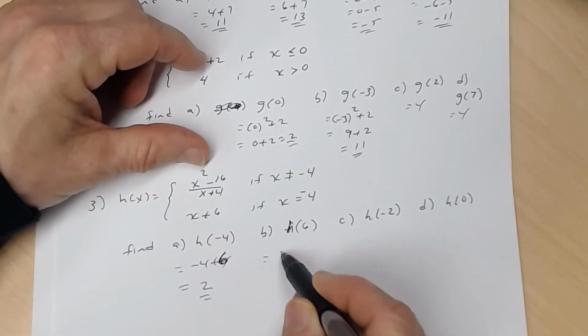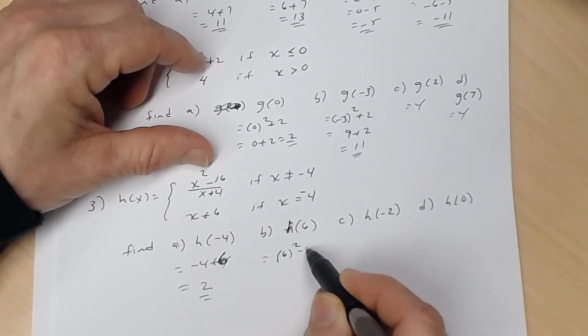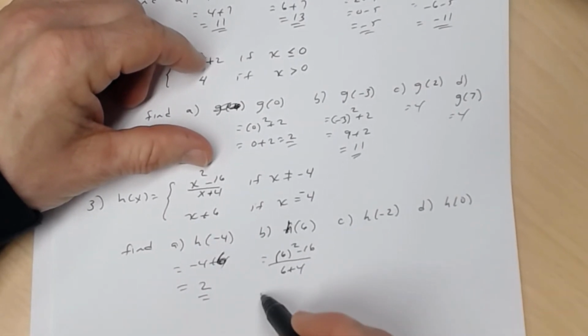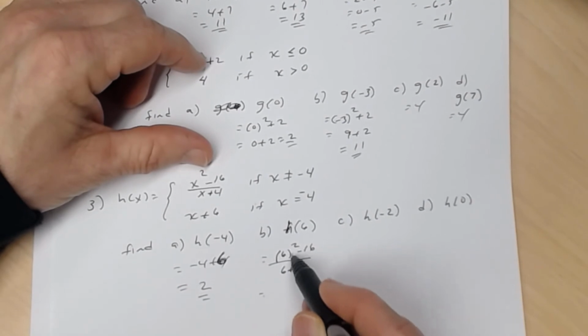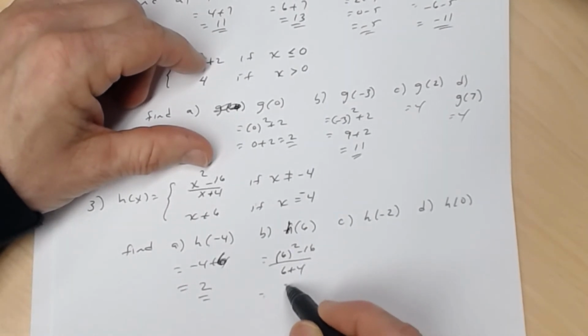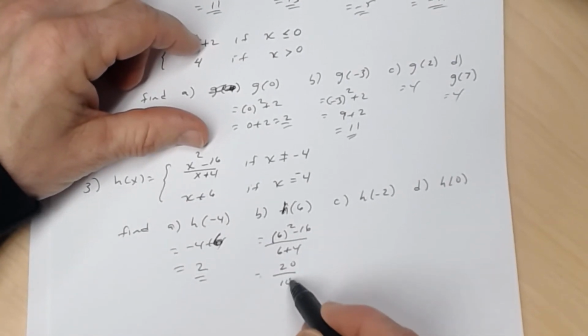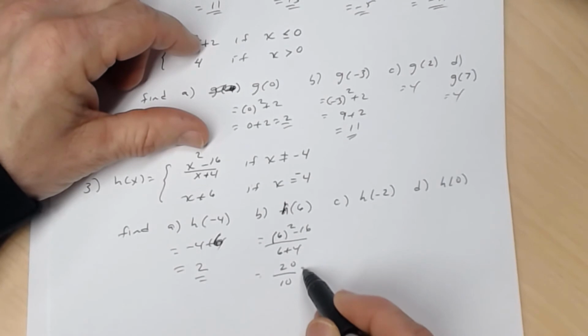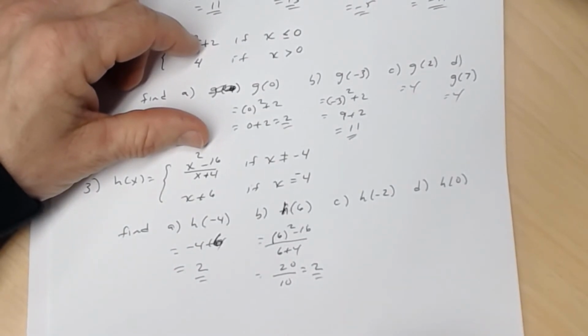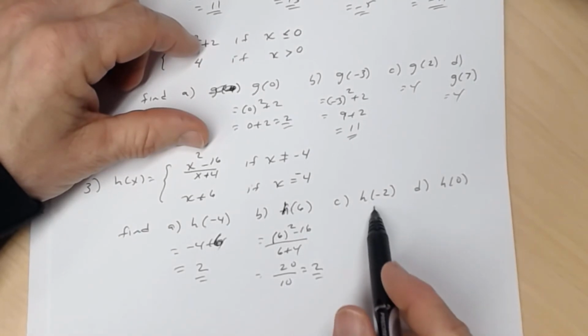So you're going to say 6 squared minus 16 divided by 6 plus 4. And then 6 squared is 36. 36 minus 16 is 20. And then 6 plus 4 is 10. So 20 divided by 10 is 2. So h of 6 equals 2. Okay, let's look at this one.